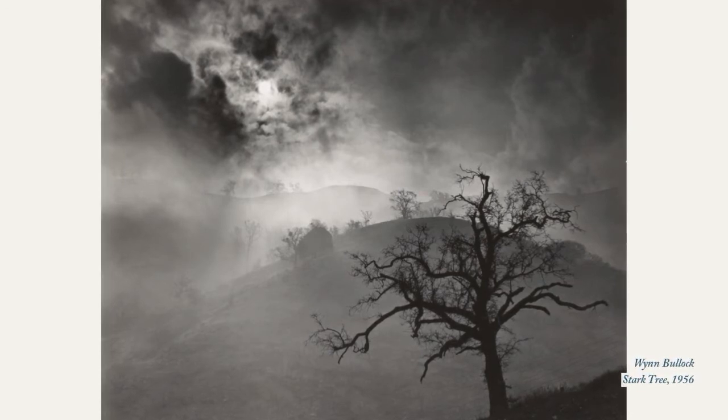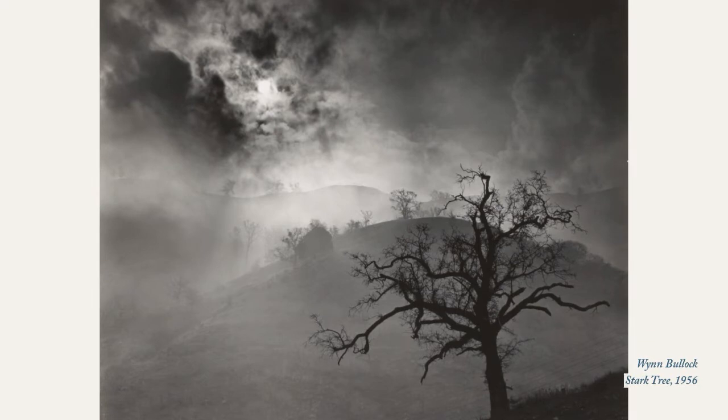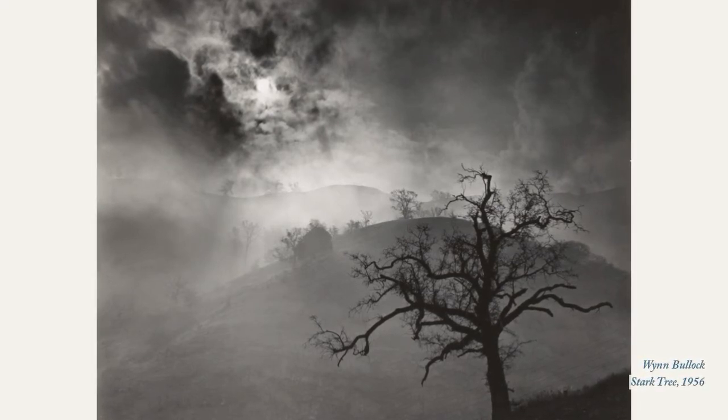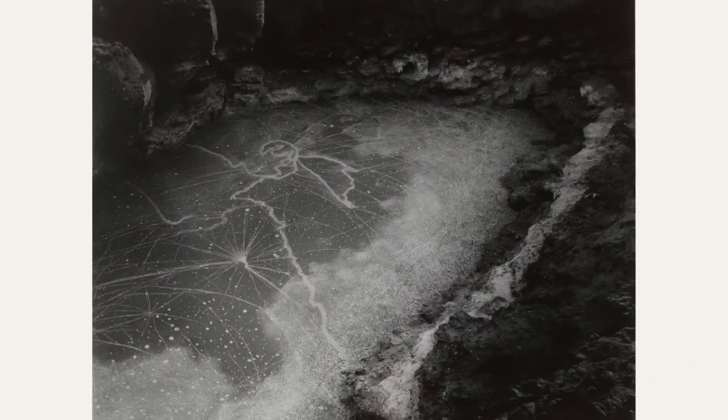We see atmospheric elements at play again here in this photograph by Win Bullock, and he is again using editing to darken and increase contrast in the most important areas so that this tree is highlighted against the fog surrounding the sun and the landscape.